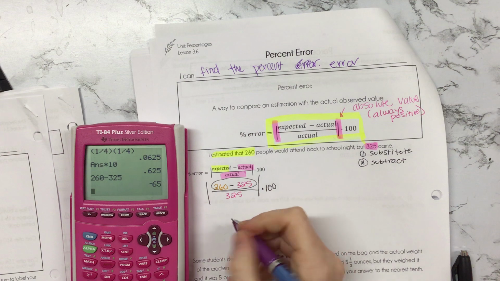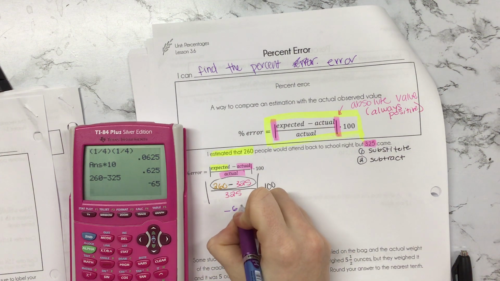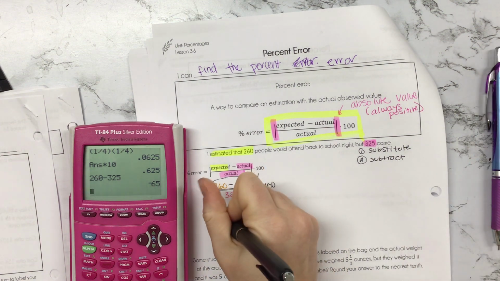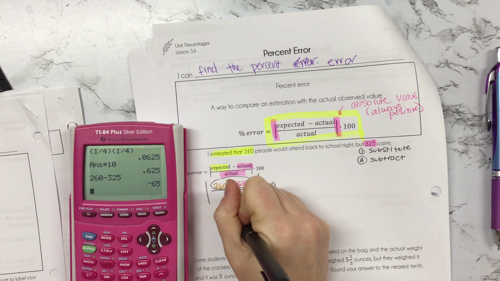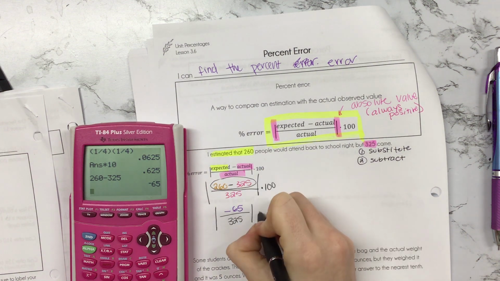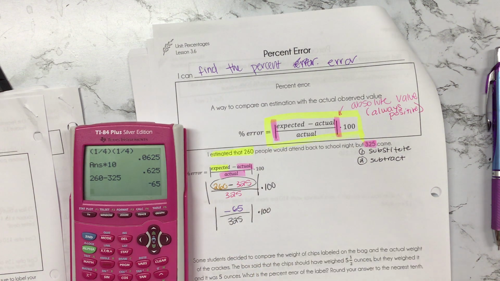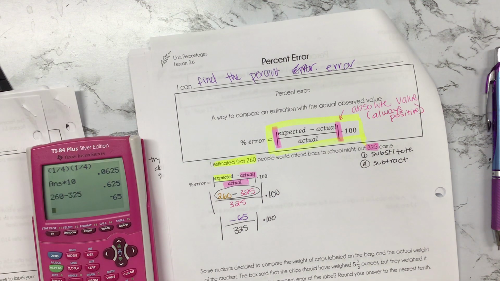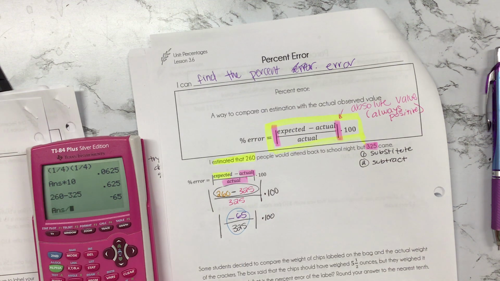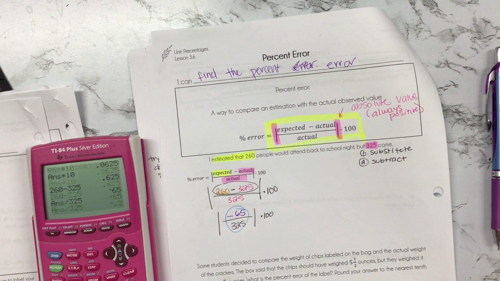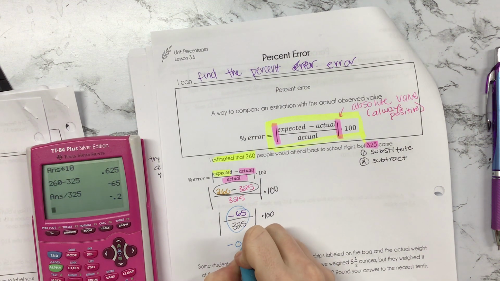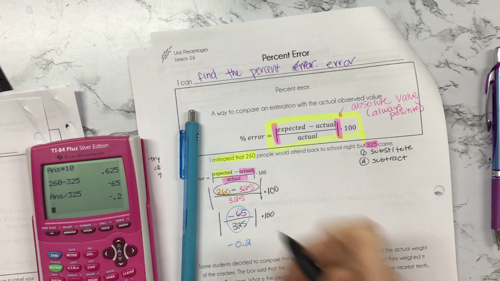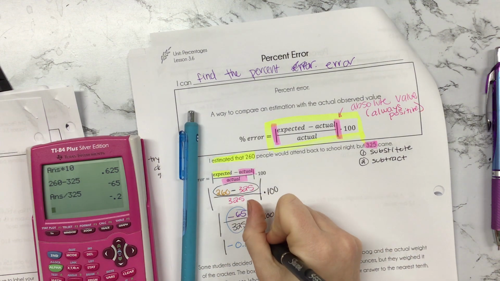Is negative 65. And I'm going to leave everything else around it the same. The absolute value times 100. Okay. Then I'm going to do this division. Is negative 0.2. The absolute value of that times 100.